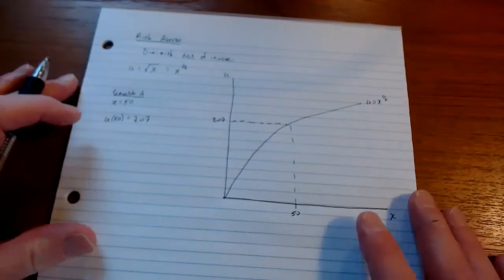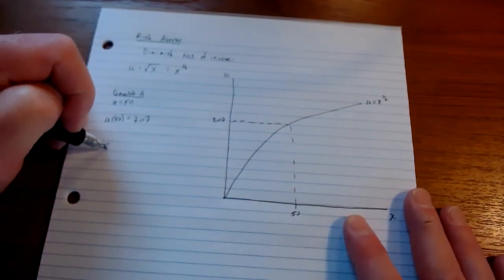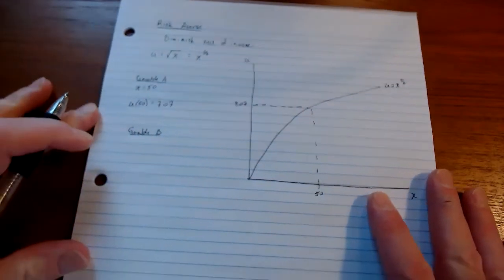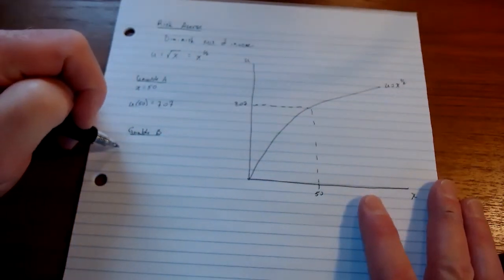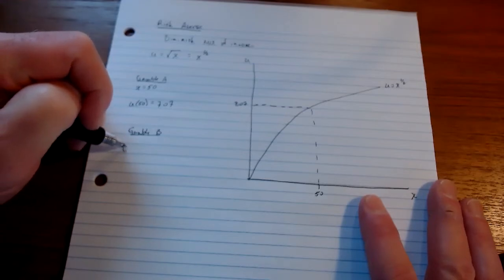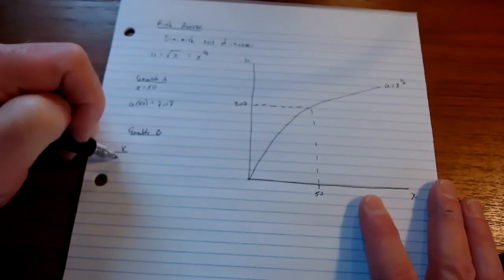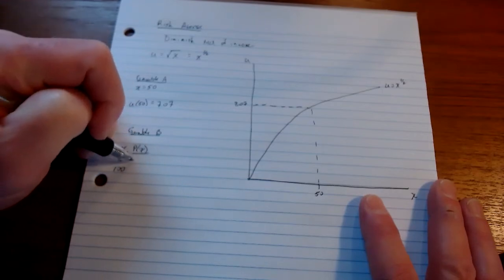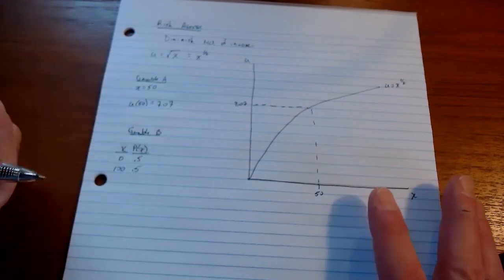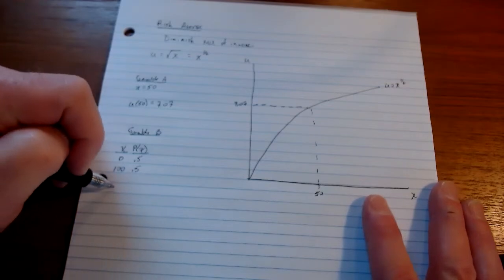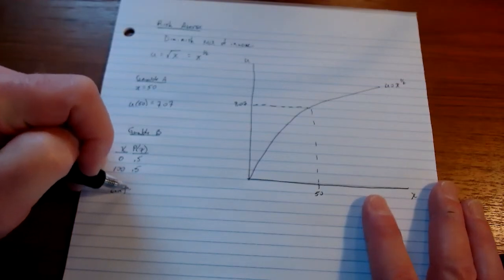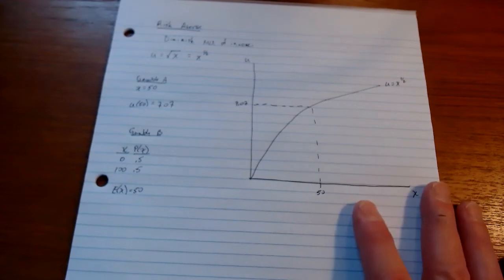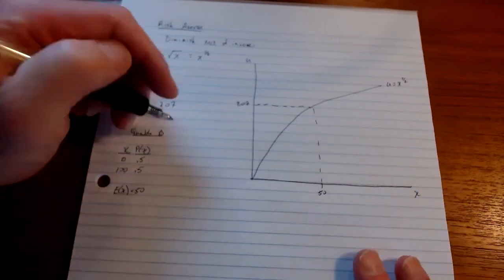The second possibility is gamble B. Gamble B has a payoff of 0 or 100 with equal probability. We already know that the expected value of that gamble is $50. We figured that out in part A.